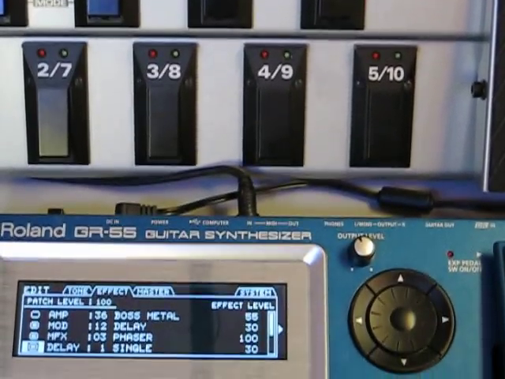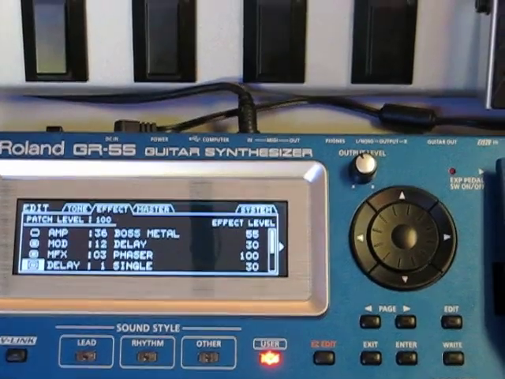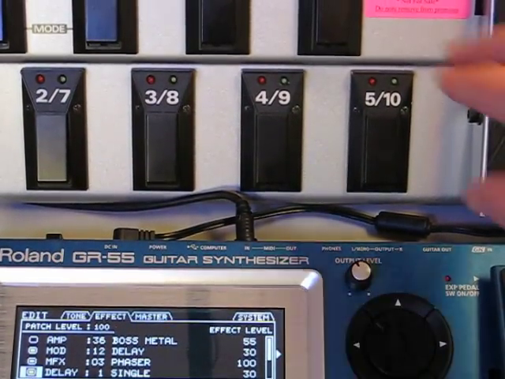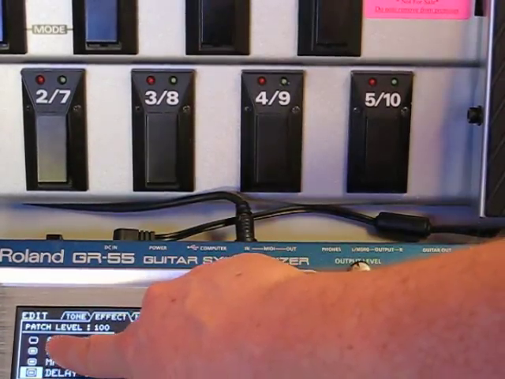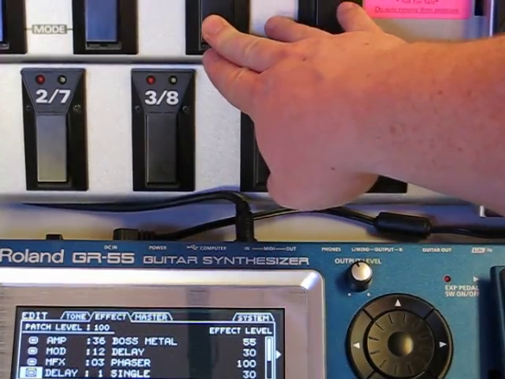And as you can see on the GR-55, when I press the pedal, this amp box goes on and off. There you go.